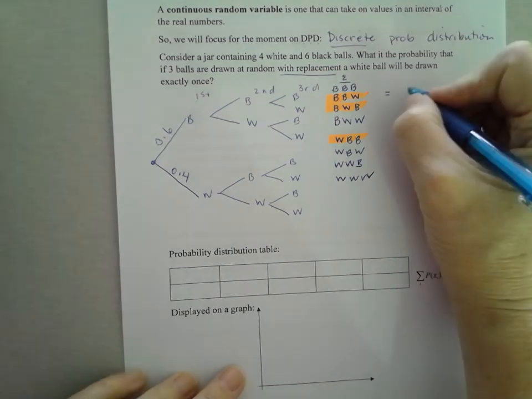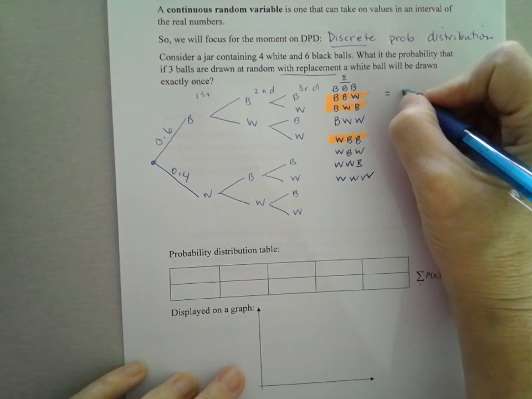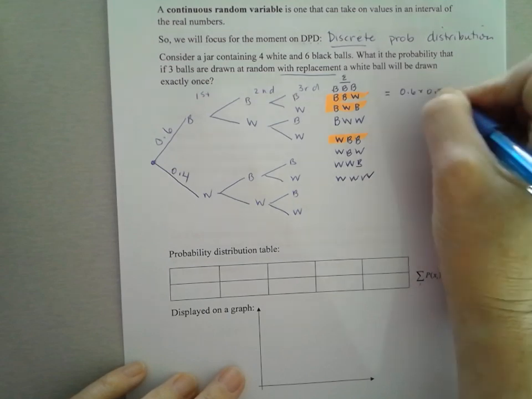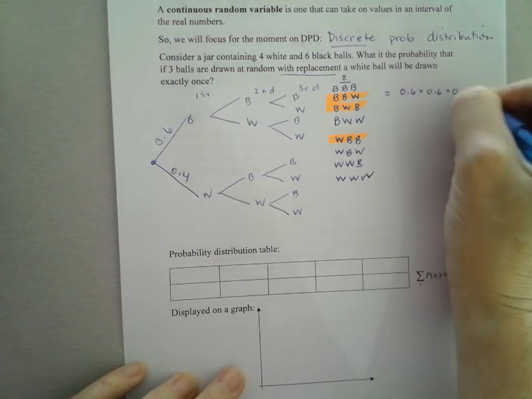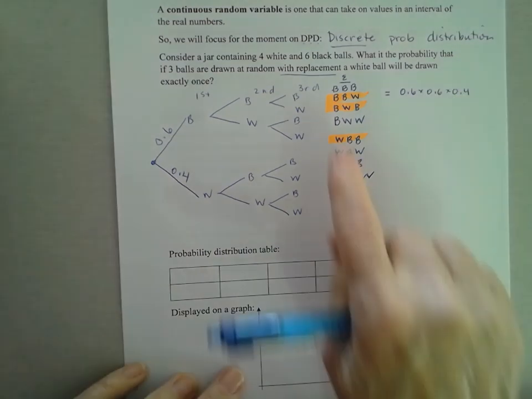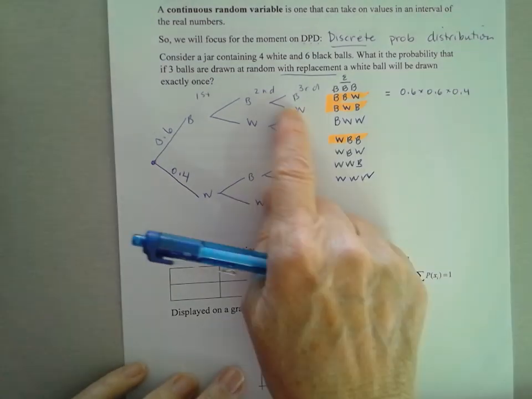Okay, so to do that, I do, okay, well, 0.6 times 0.6 times 0.4. Is that right? Black, black, white. Okay. And so 0.6 times 0.6 times 0.4.